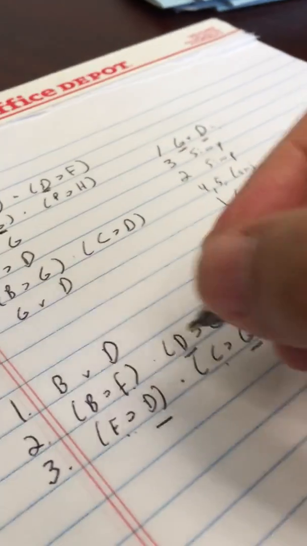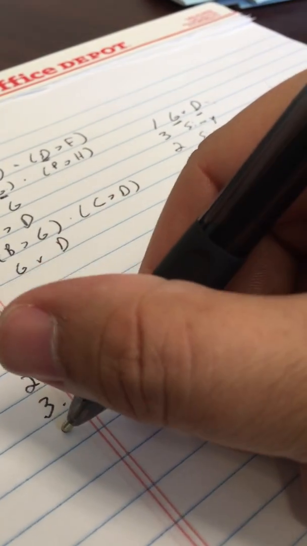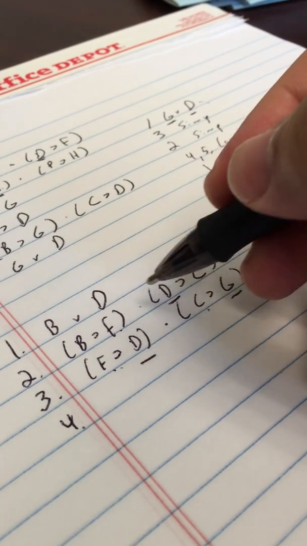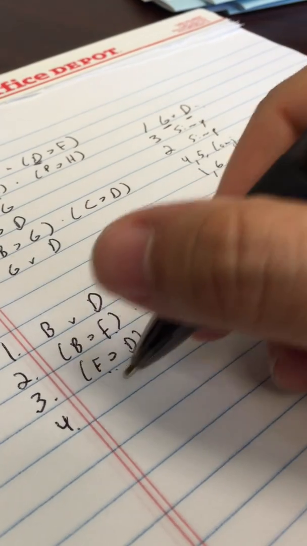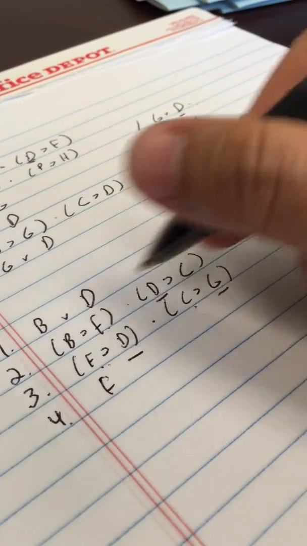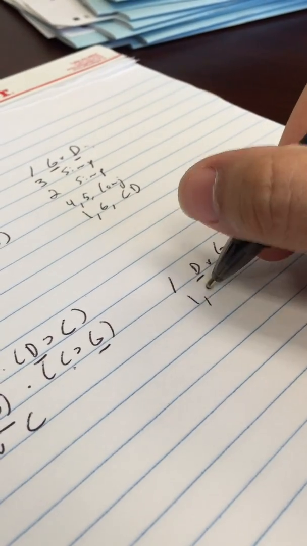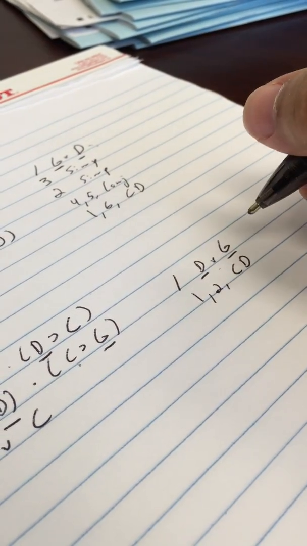So I'll just do that. It's just a couple of steps here. First, I will simply use constructive dilemma on lines 1 and line 2. And that should give me F or C by lines 1, 2, constructive dilemma.